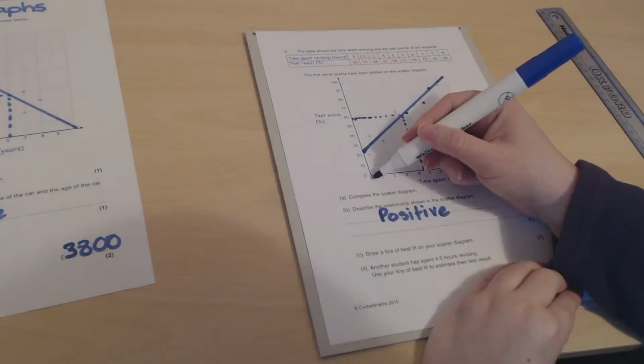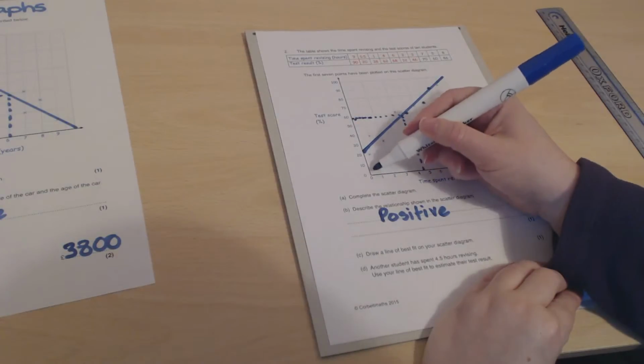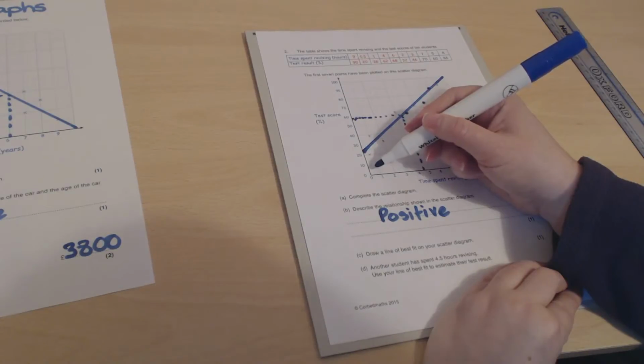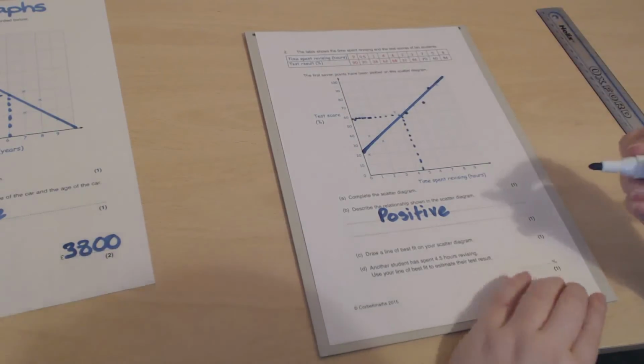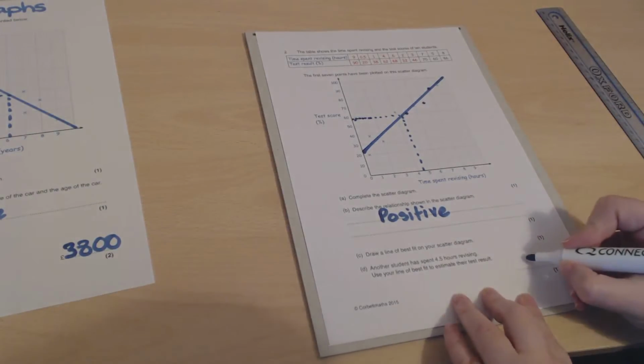Again, if we look at the bottom here, it goes from 0 to 10 with 5 squares. 10 divided by 5 is 2, so each square is worth 2. So that would actually be a score of 60 minus 2, which would be 58%.